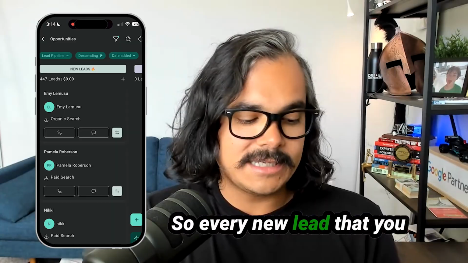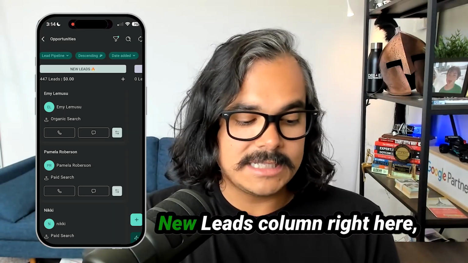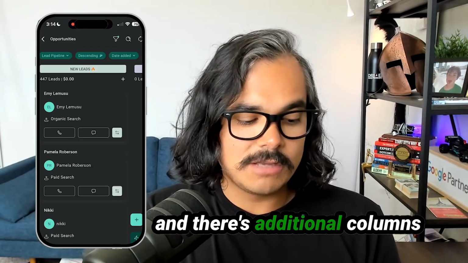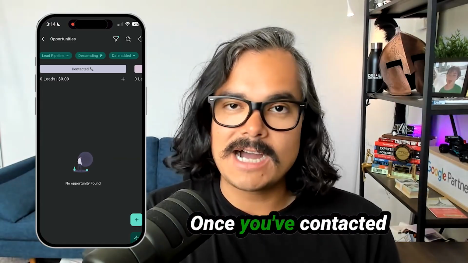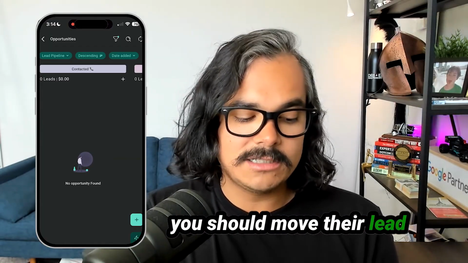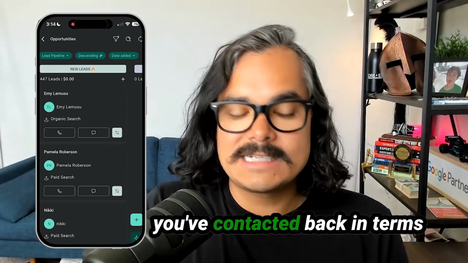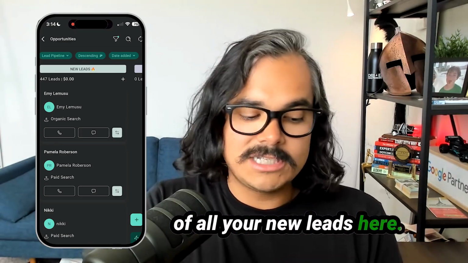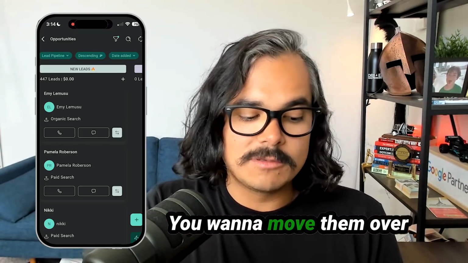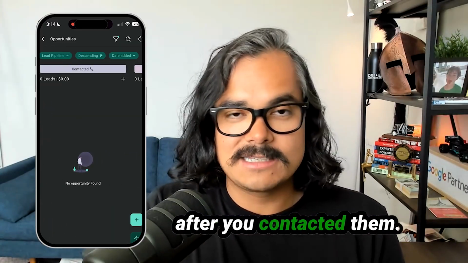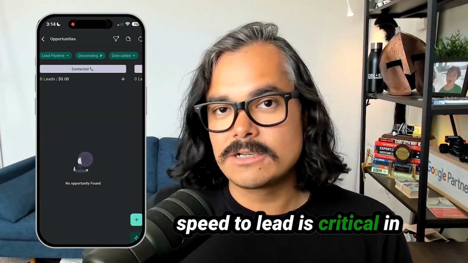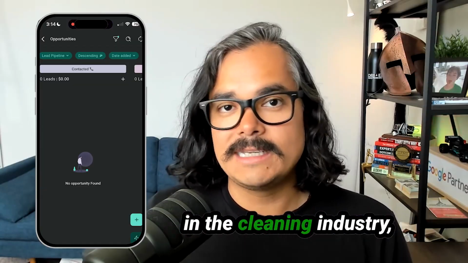So every new lead that you get will get dropped into the new leads column right here. And there's additional columns over to the right for contacted. Once you've contacted that person, you should move their lead to the contacted column, and that will help you stay organized so you know who you've contacted back in terms of all your new leads here. You don't want them all in the new leads column. You want to move them over to contacted immediately after you contacted them. And again, speed to lead is critical in the home services industry and the cleaning industry, especially.